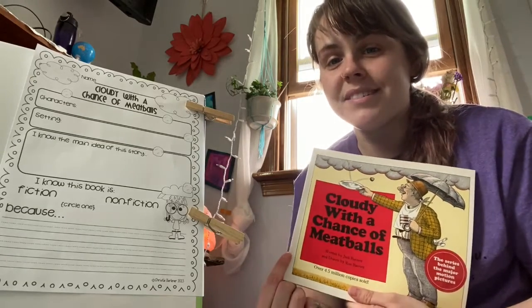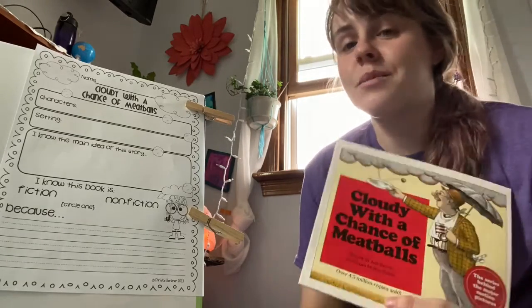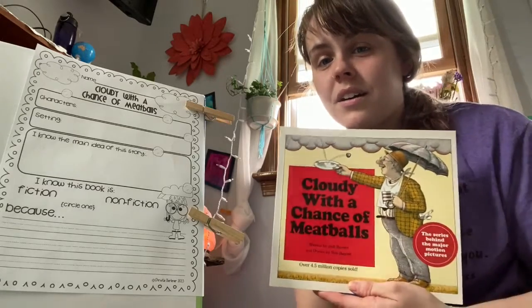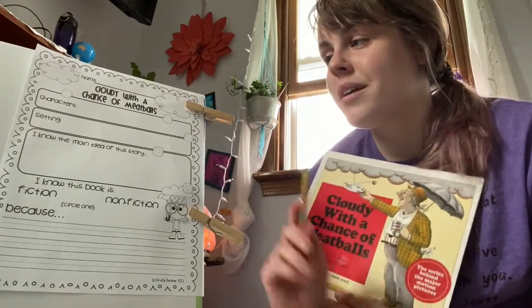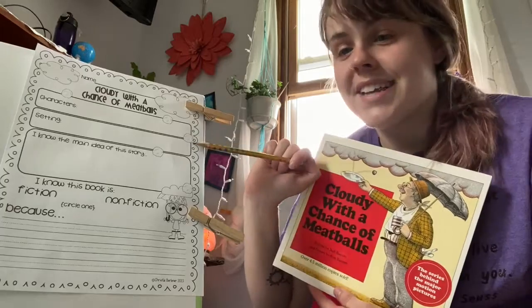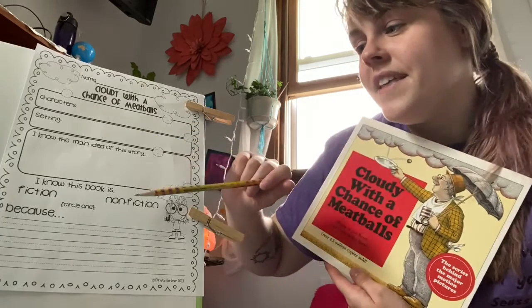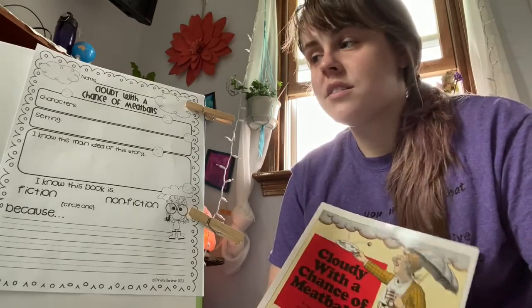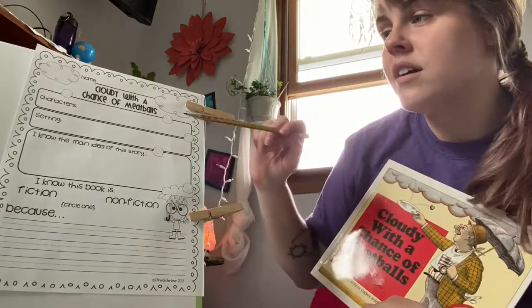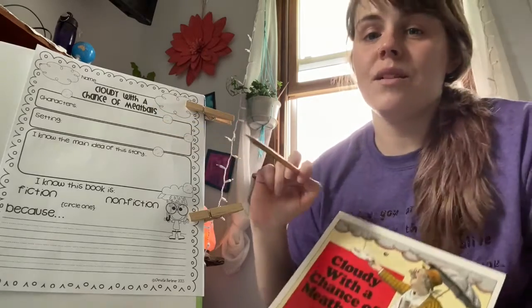So today we're going to be doing some worksheets that go along with our book Cloudy with a Chance of Meatballs. This first one talks about the different parts of the book and who we see in the book. It talks about our characters, our setting, the main idea, and whether this book is fiction or nonfiction.